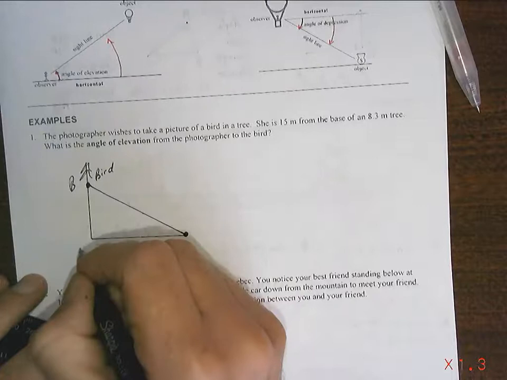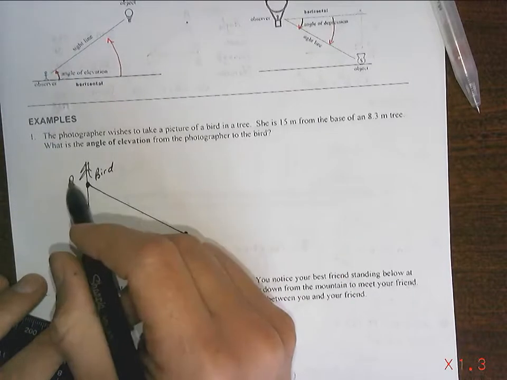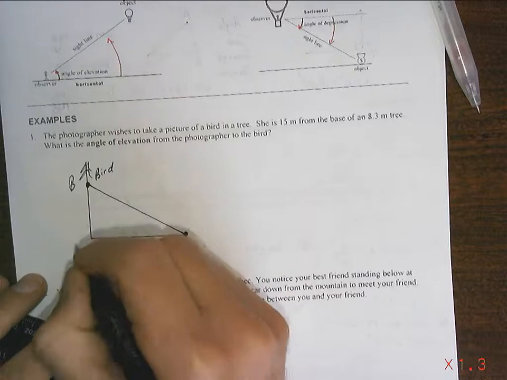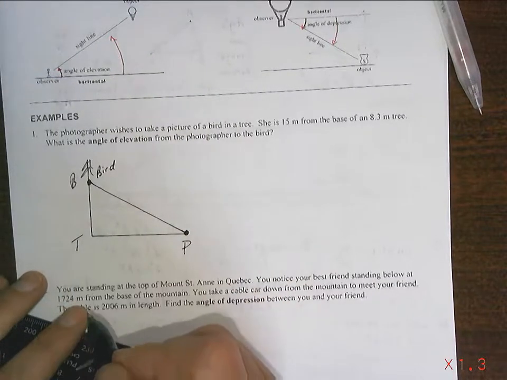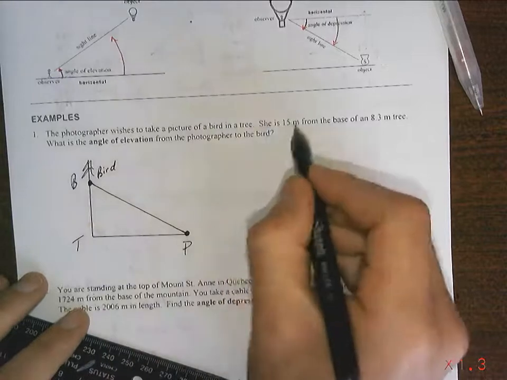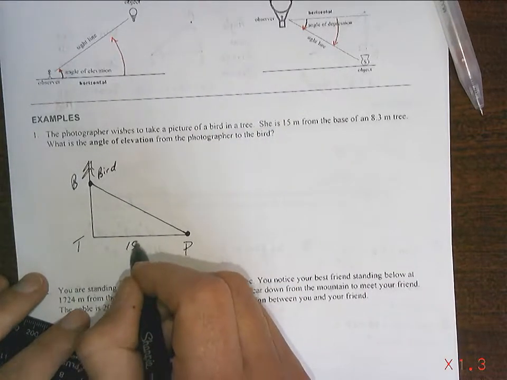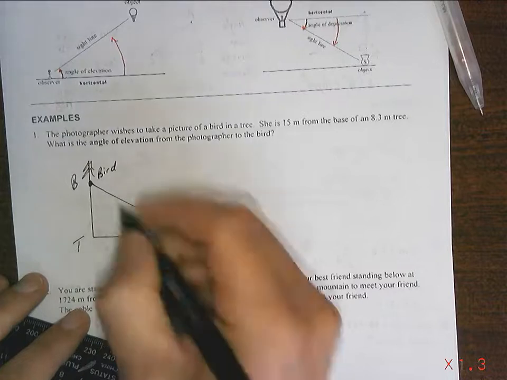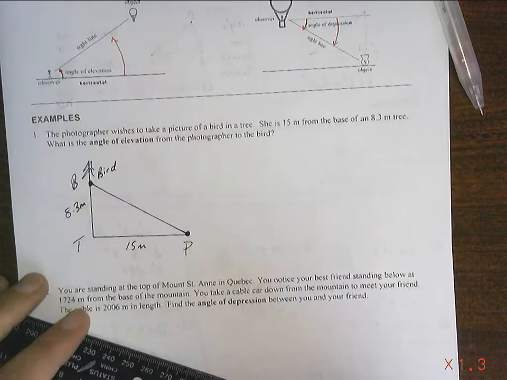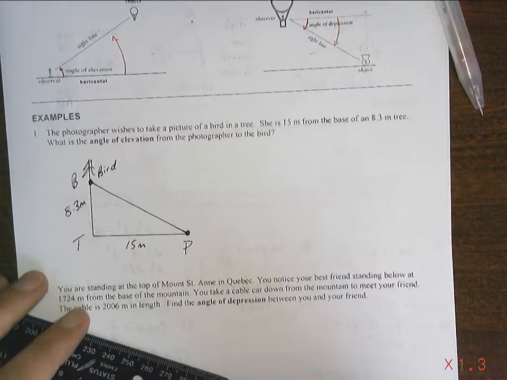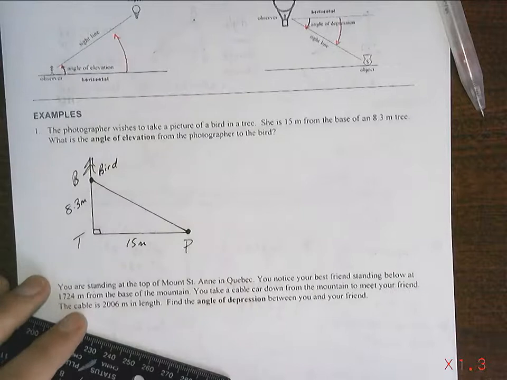And why don't we say this is going to be the bottom of the tree. I can't use B because I use B for bird. So why don't we use T for tree? So that's the base of the tree. Now we're going to put in some numbers. She's 15 meters from the base of the tree. That's 15 meters. And the tree is 8.3 meters tall. And we're going to assume that trees make a 90-degree angle with the ground. Yes, I know that's an assumption, but we're going to go with it for now.